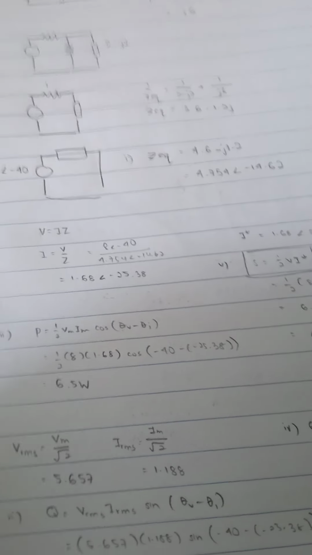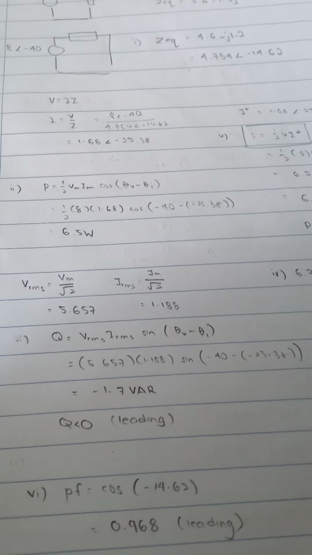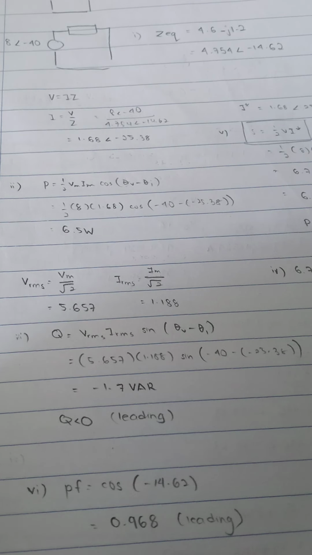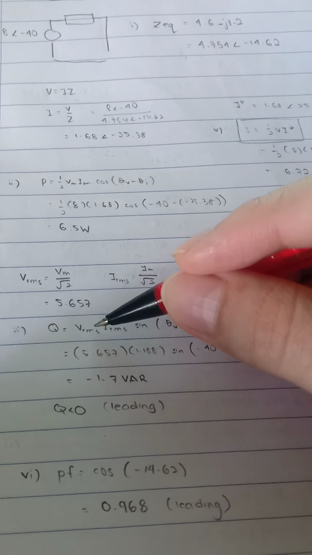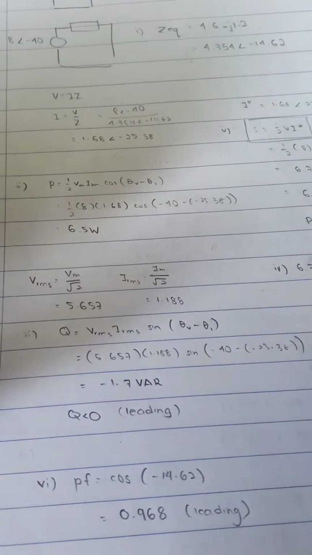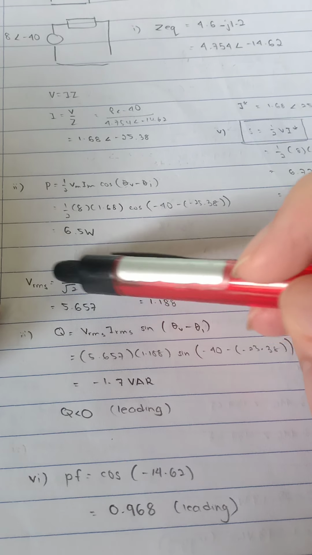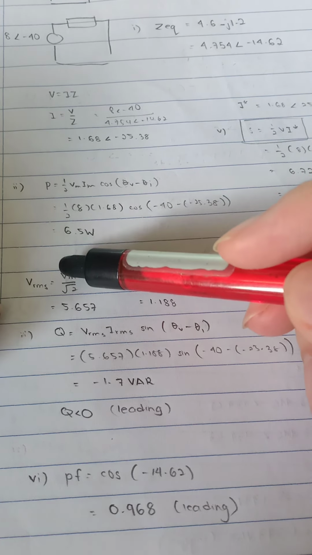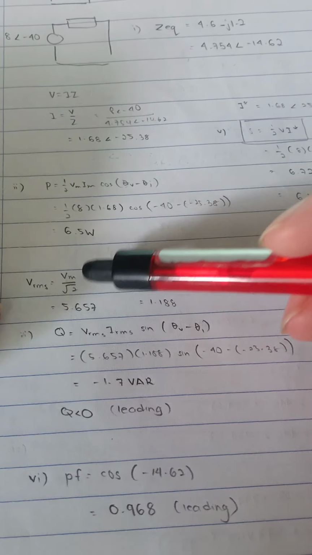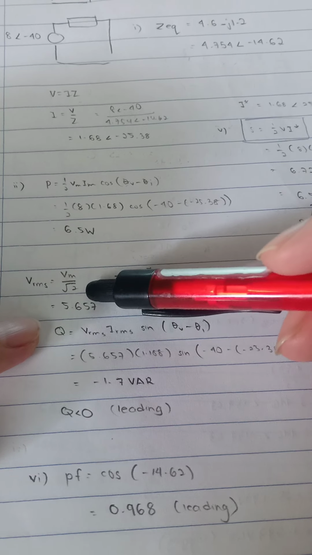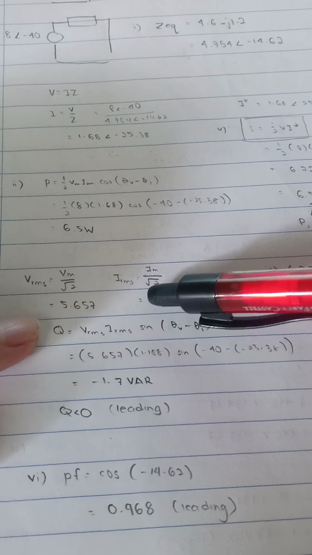Okay, next, the next question is reactive power. So we can get it using root mean square. So first we change Vm into V root mean square. So Vm divided by square root 2, and we'll get 5.657, and for current root mean square we will get 1.188.